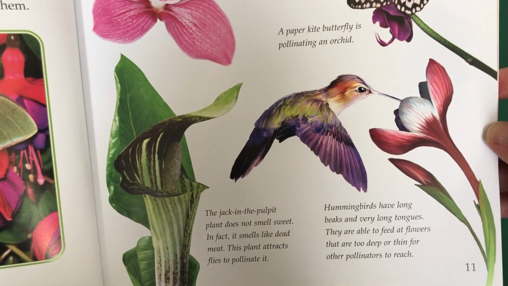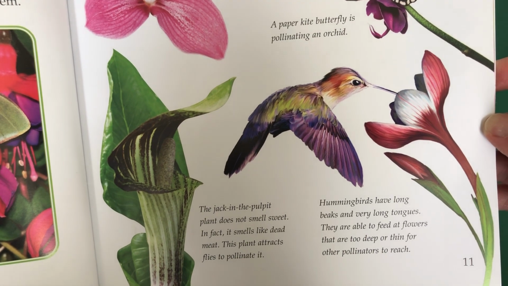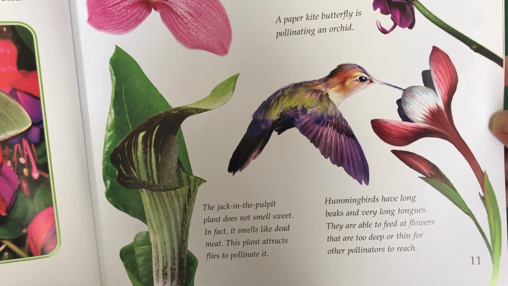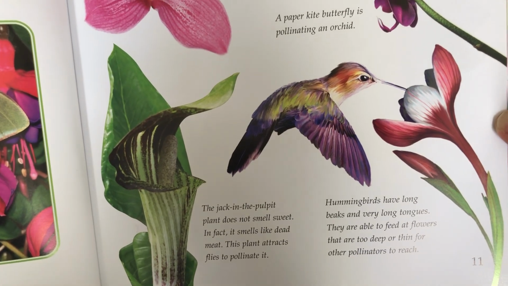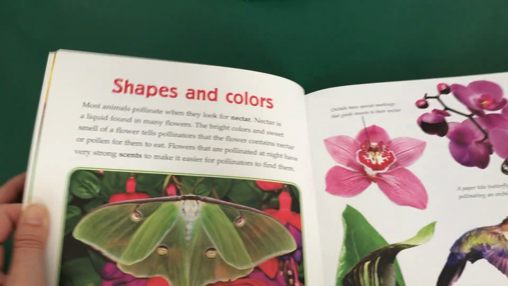Hummingbirds have long beaks and very long tongues. They are able to feed at flowers that are too deep or thin for other pollinators to reach.